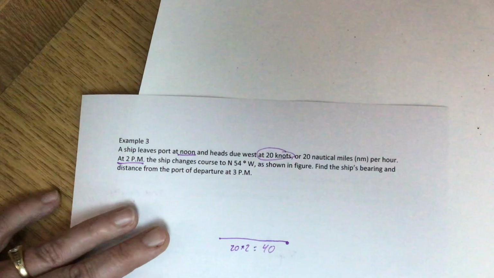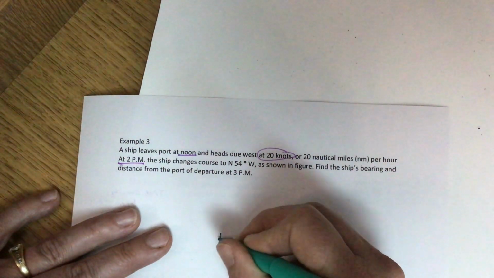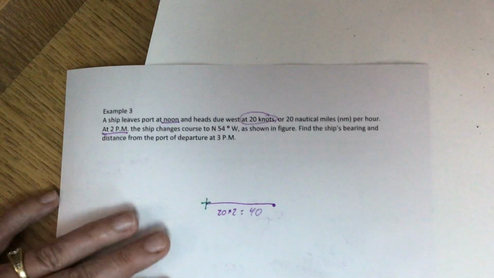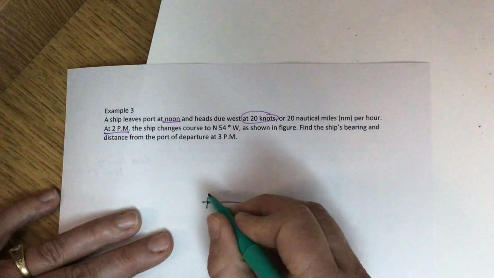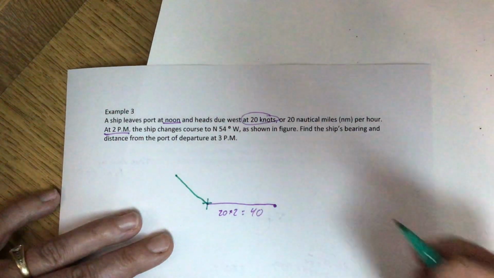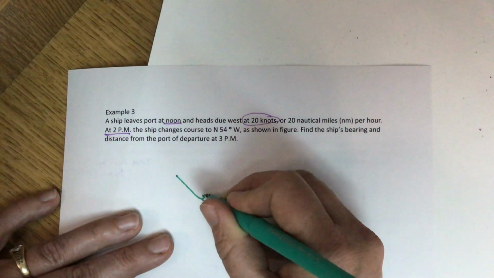Now the ship is going to change course. So now he's going to go north 54 degrees west. So I'm going to draw a little bitty axis right here. Here's my north-south line and my east-west line. I'm going north 54 to the west. So he's going this way, with this angle in here being the 54.